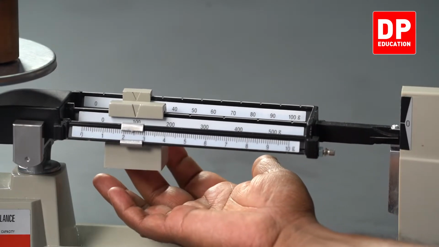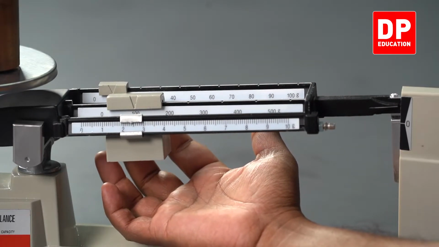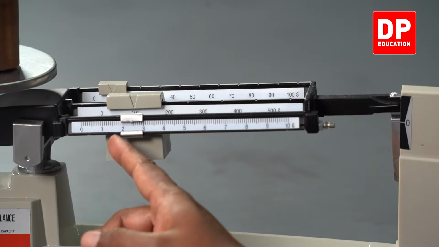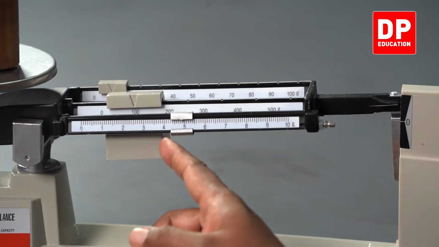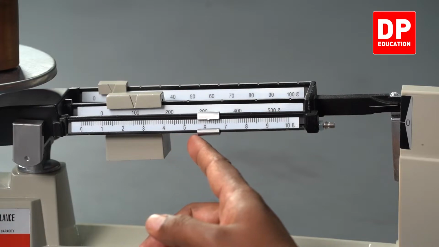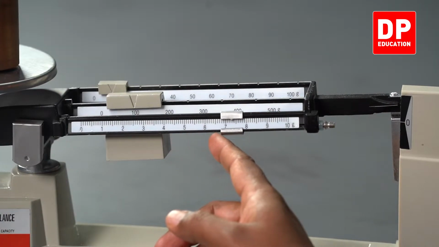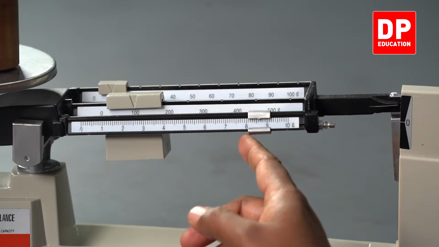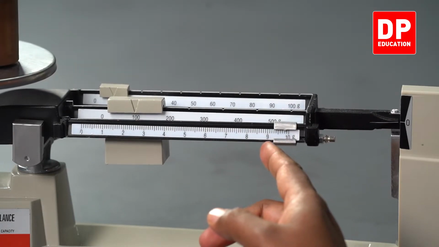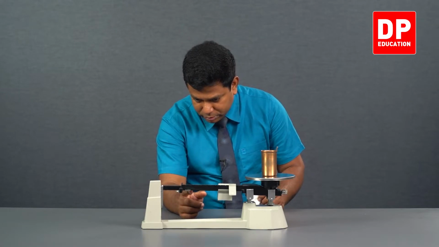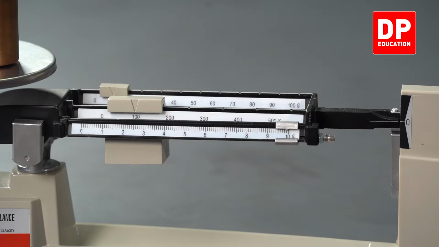It is less than 120, so let us keep it at 110 again. Increase one by one. 115, no change. 117, no change, it's more than that. 119.9 gram is the weight we are getting. Final weight we have got is 119.9 gram.